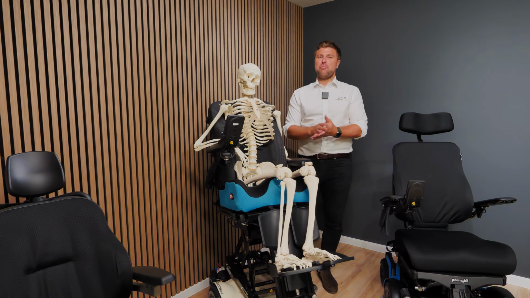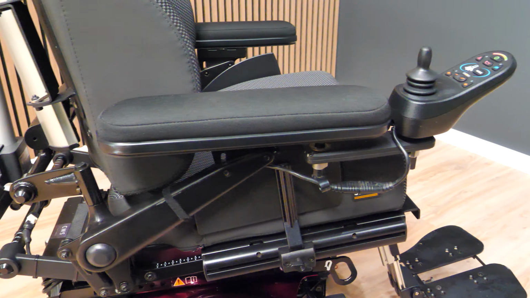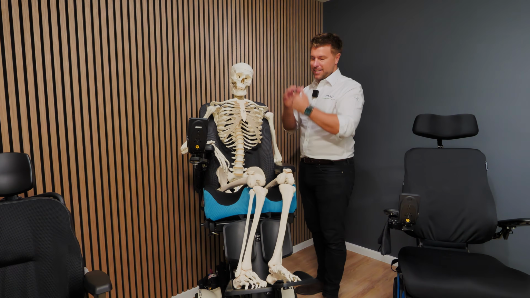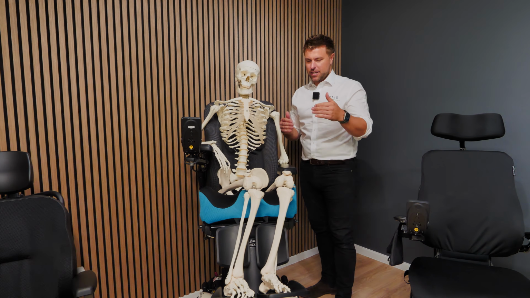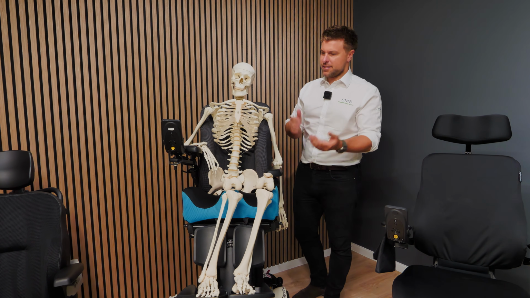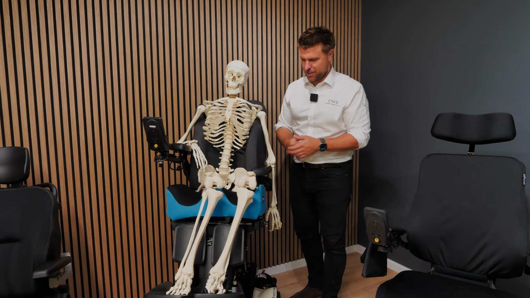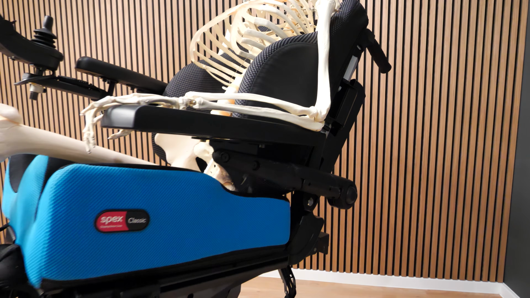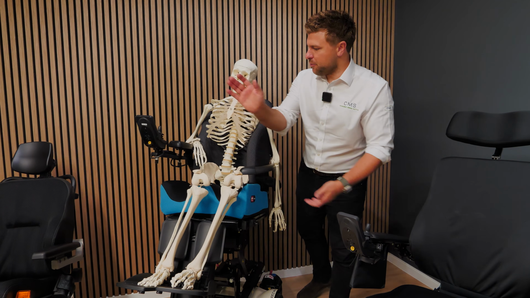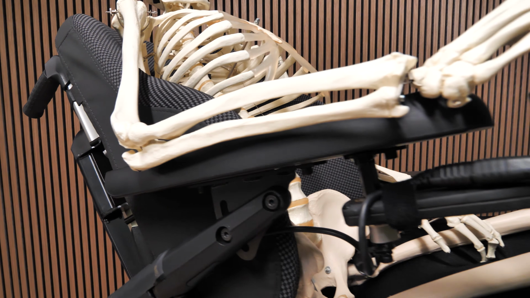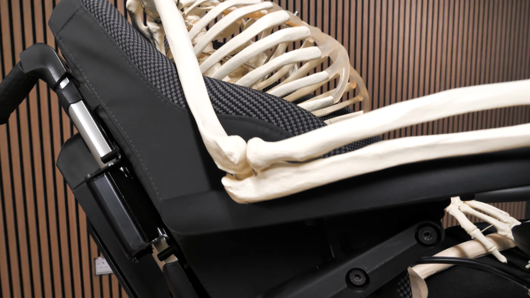Okay, so first up is armrest height and how that can affect you. Again, Sid is in the chair and I've set up 2 different armrest heights and I've gone to the extremes naturally to show you the differences. We've got quite a low armrest height here and quite a high armrest height there. We'll start with the higher armrest height.